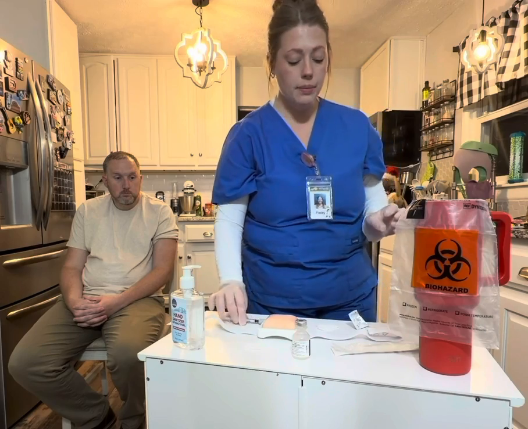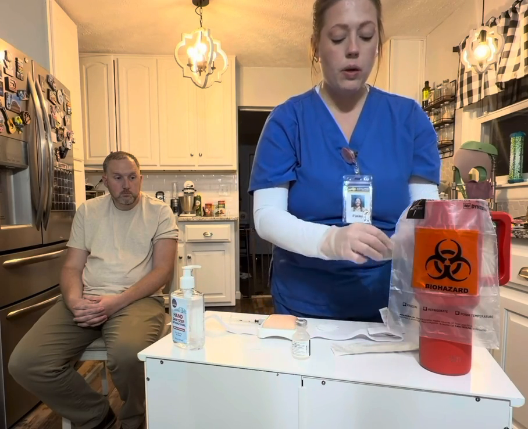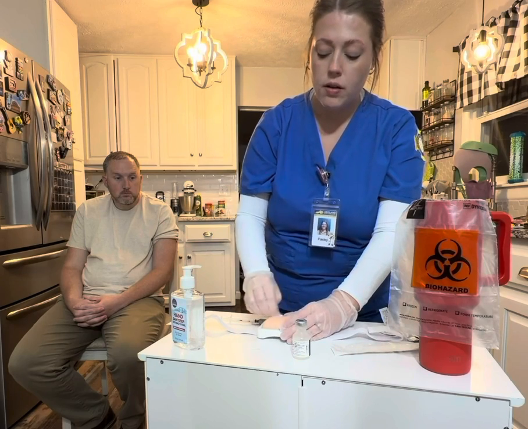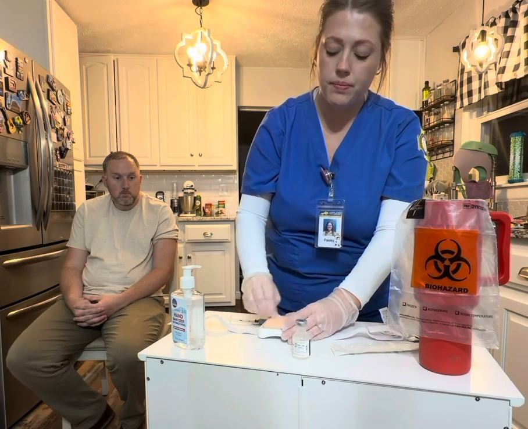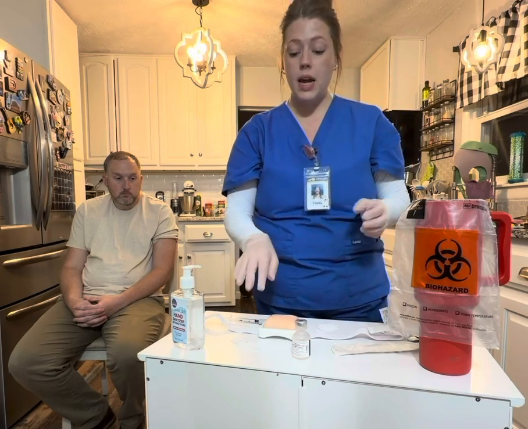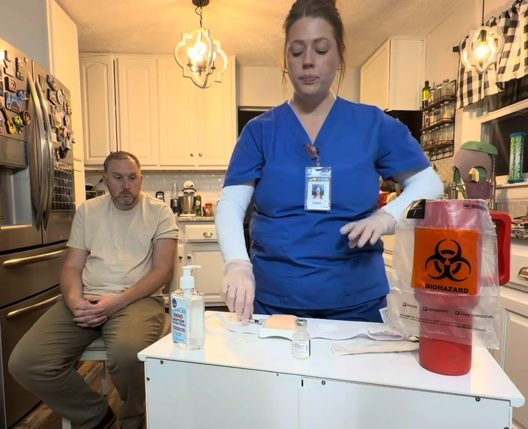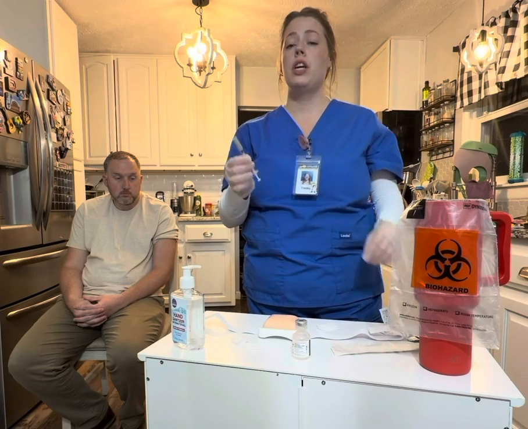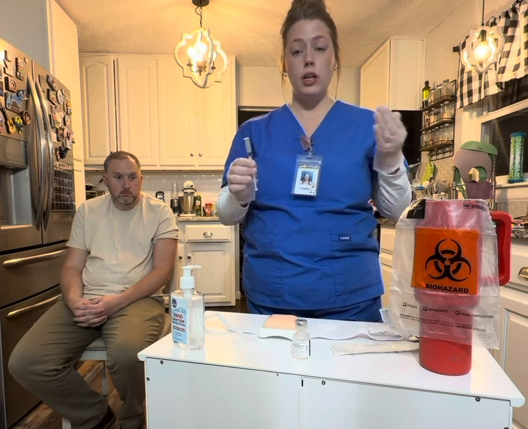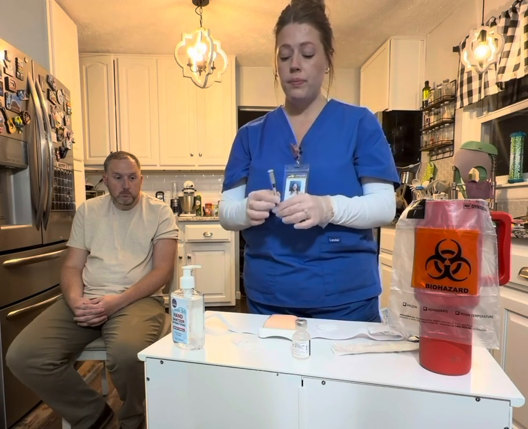So then that's ready. Then what I'm going to go ahead and do is clean my tissue in a circular, firm motion. And then I would allow that to air dry. Make sure we don't blow. And then with subcutaneous, you can go in at a 45-degree to 90-degree angle. So for this demonstration, we're going to go in at a 45-degree angle.